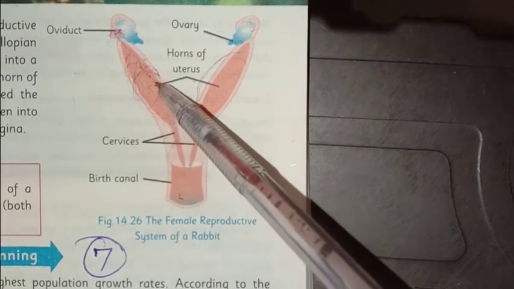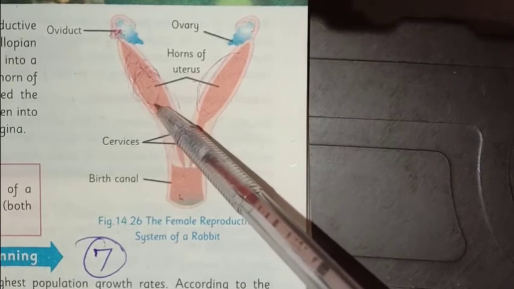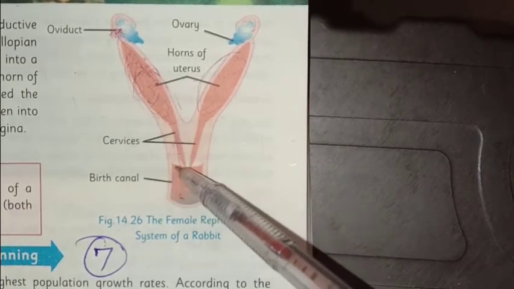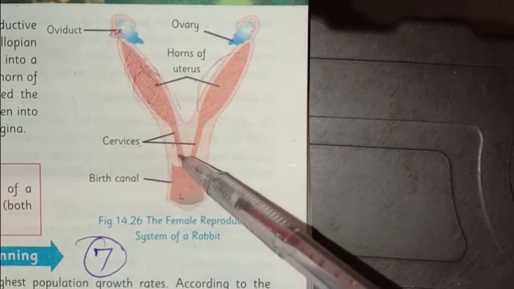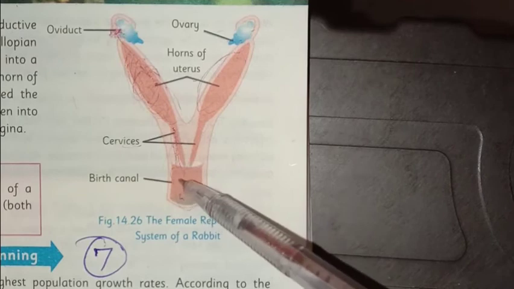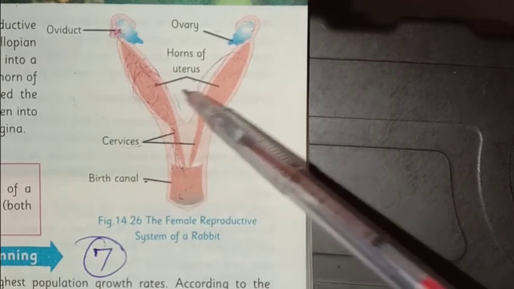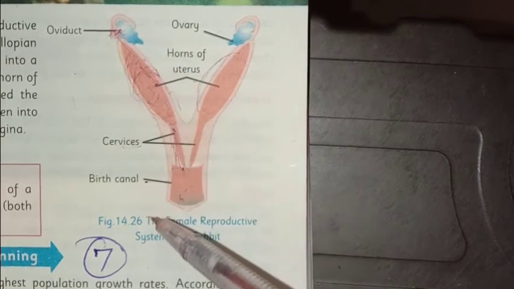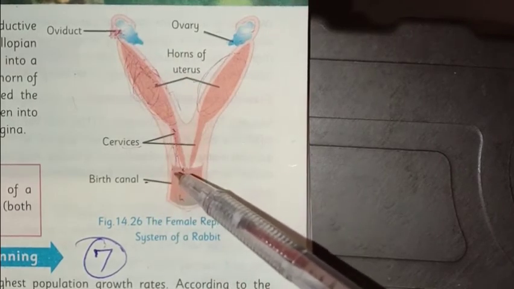After the completion of the pregnancy period, the fetus is pushed to the birth canal. This is the cervix. The cervix is the narrow portion that separates the birth canal from the uterus. So this is the diagram that shows the female reproductive system of rabbit.